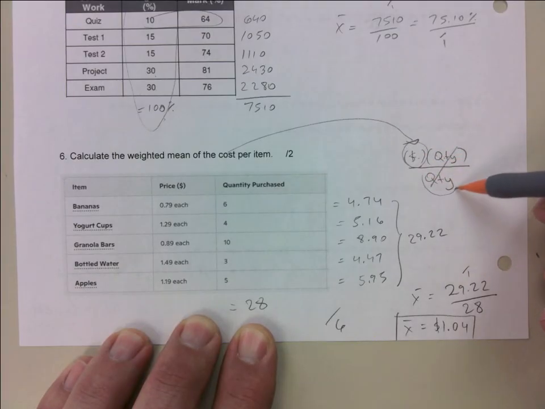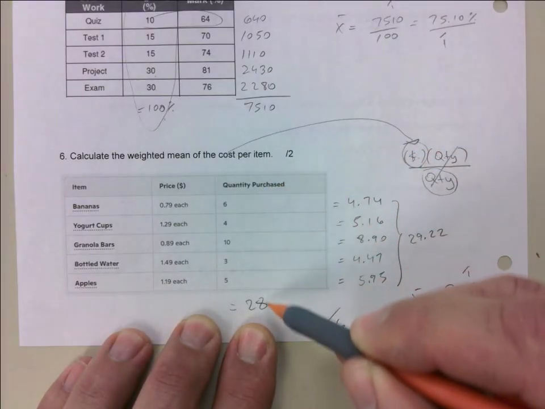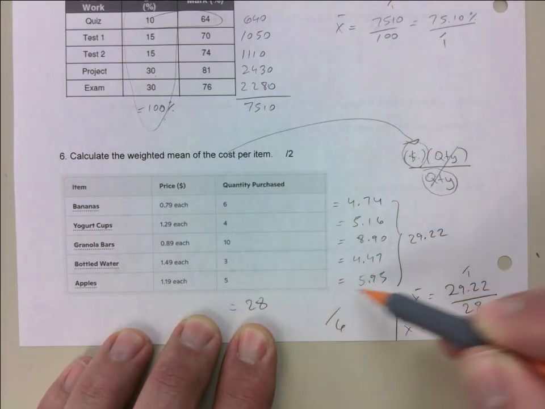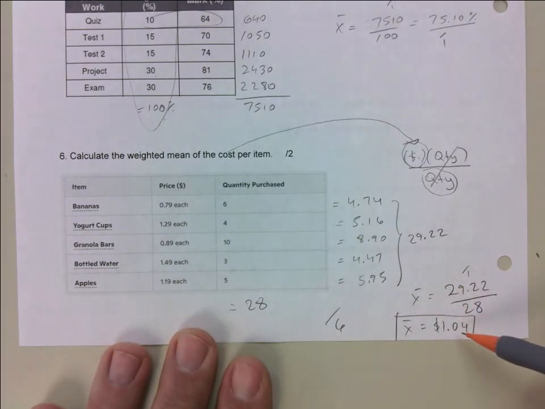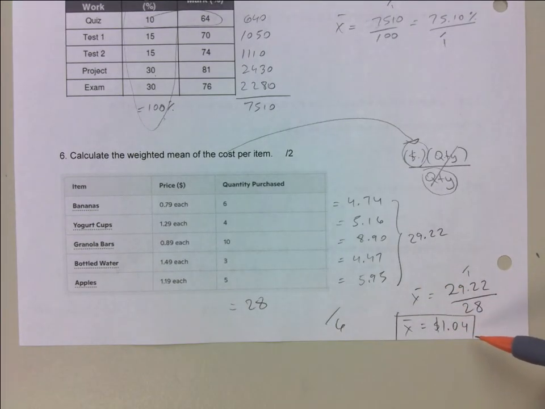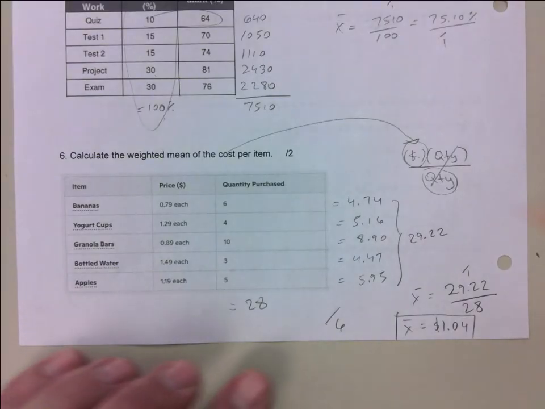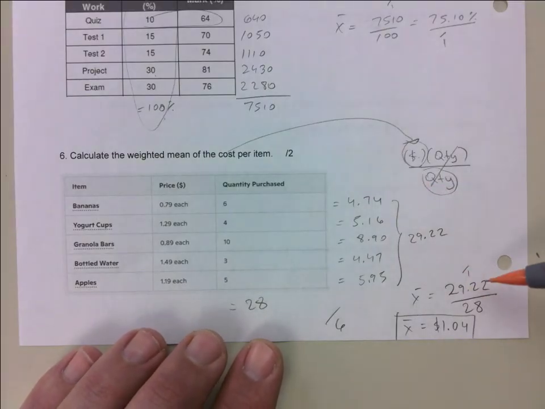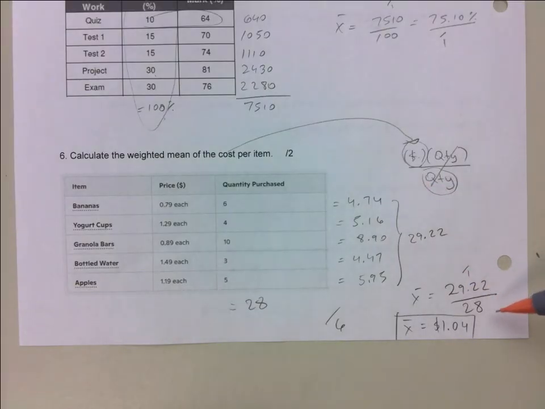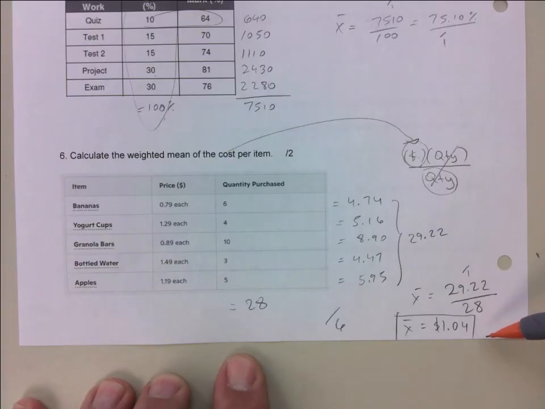So you want to divide by the quantity, the total quantity purchased. Okay? So it's $1.04 on average that is being spent. So you get a mark for that. Okay? So 2 marks for this question, 1 mark for the 29.22, and 1 mark for dividing by 28.